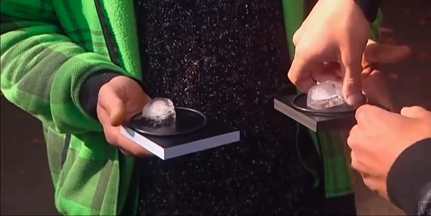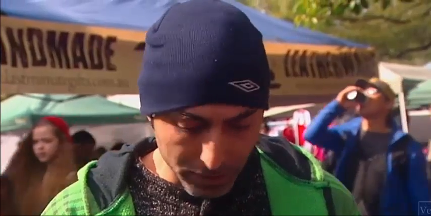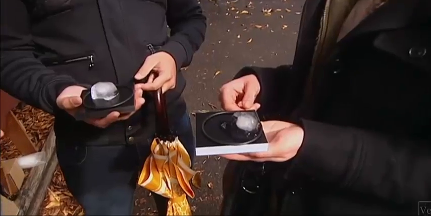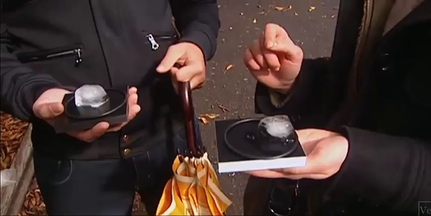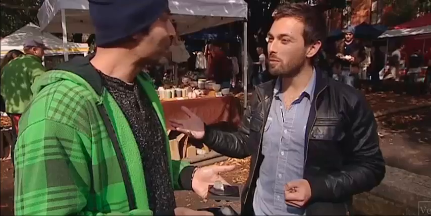Alright, so we put an ice cube on each of those blocks. Wow. What are you seeing? Well, it is melting a lot quicker on the aluminium. I got it melting. It's melting quicker than that one. Even though this is aluminium, that's plastic. So which one felt colder? This one. How does that make any sense? I have no idea. Could aluminium be bad for the environment? How would aluminium be bad for the environment? Well, it's thawing out the ice a lot quicker, isn't it?